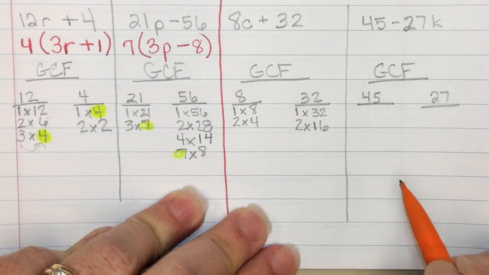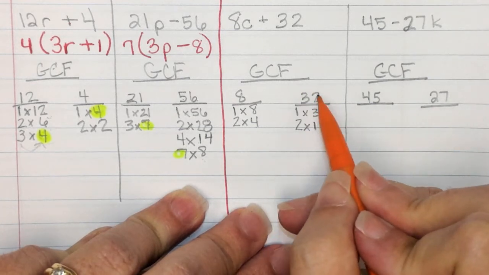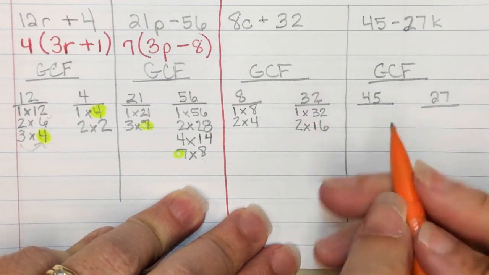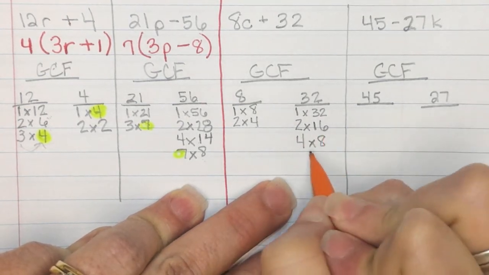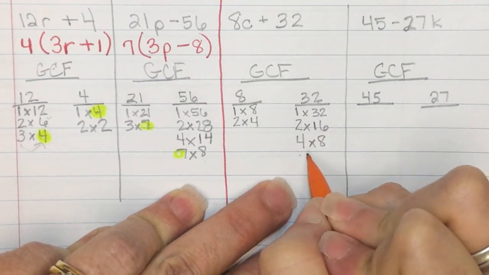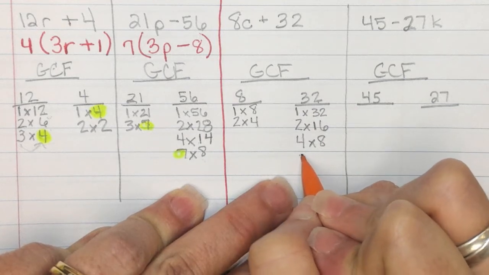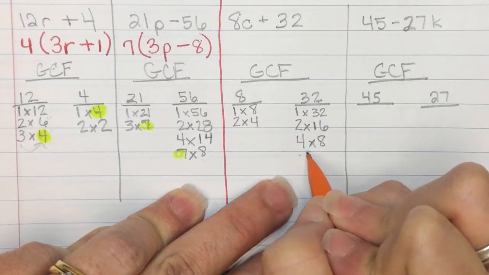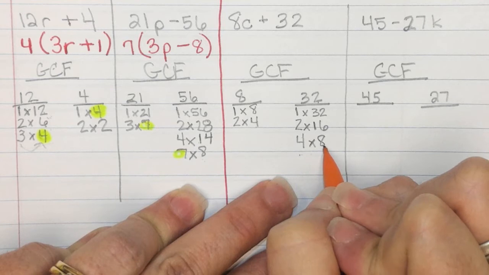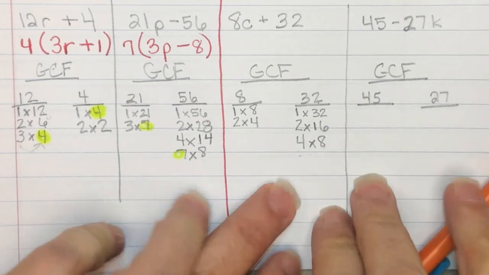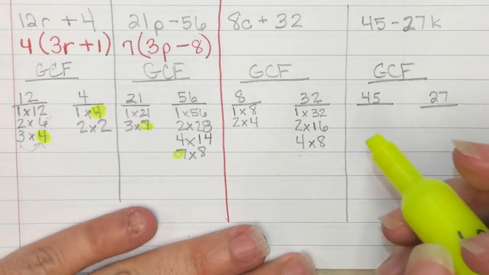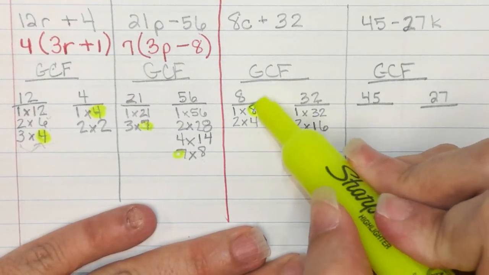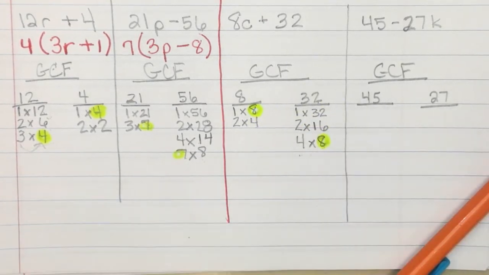Does 3 work? No, because it'd be 33. Does 4 work? Yes. 4 times 8. Does 5 work? No. 6. 7. And then 8. Okay, so find that GCF. It is 8. Greatest. Be careful.